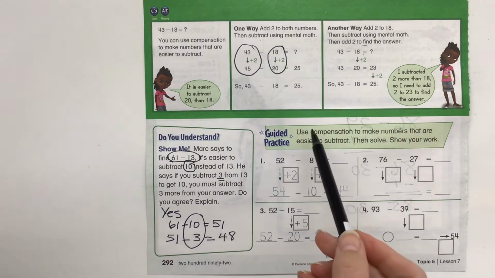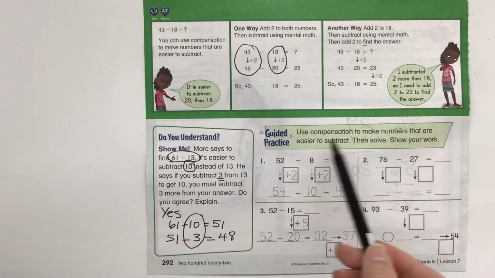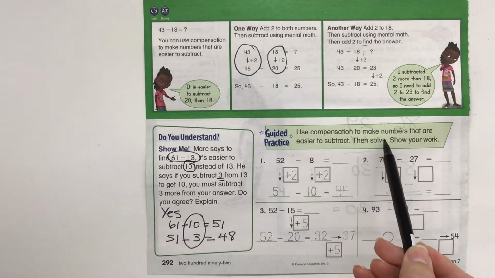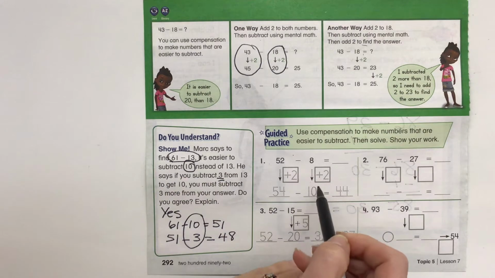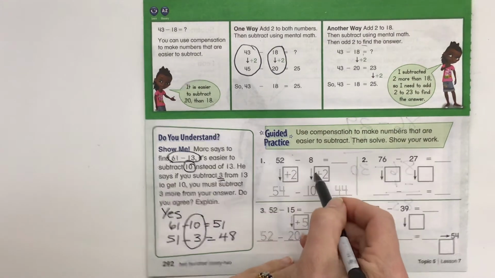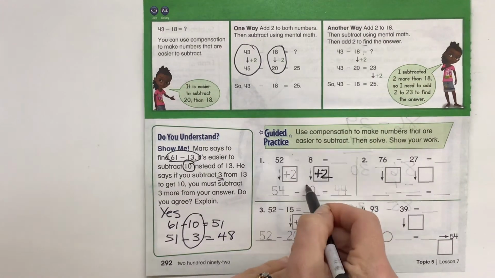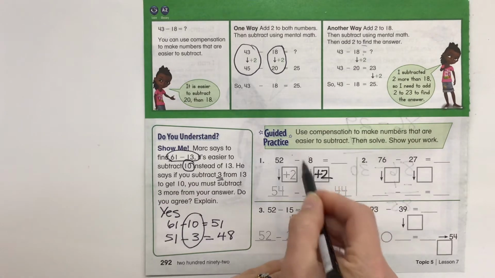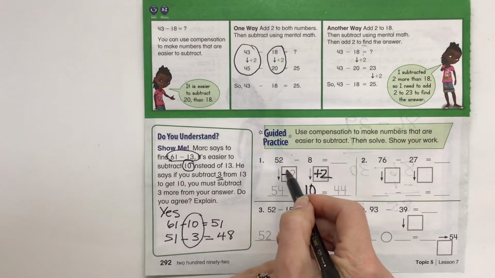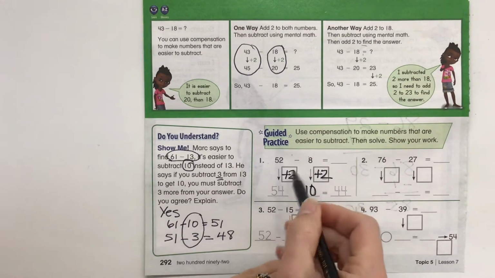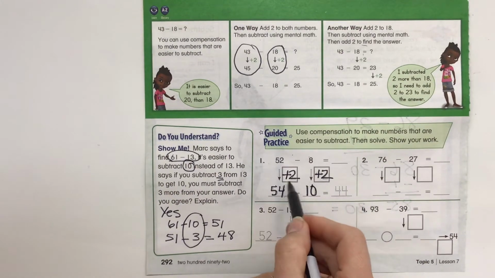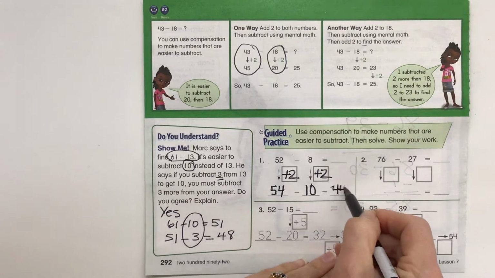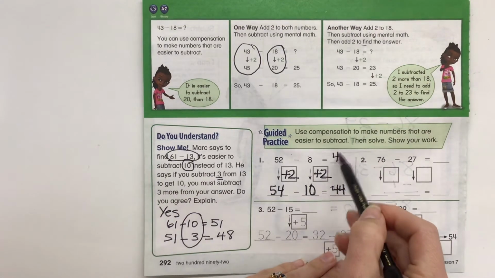All right, our guided practice. Use compensation to make numbers that are easier to subtract, then solve. Show your work. Okay, so what we're doing is 8 is close to 10. So I'm going to add 2 to 8 to make it 10. But whatever I add to one number, I need to add to the other. So I'm also going to add 2 over here. 52 plus 2 equals 54. And then we're going to subtract across. 54 minus 10 is 44, which is exactly the same as up here.